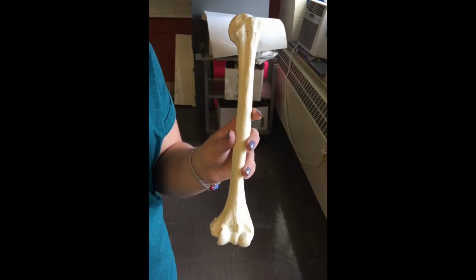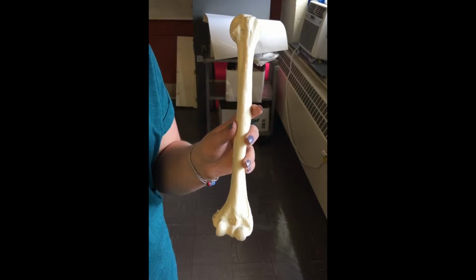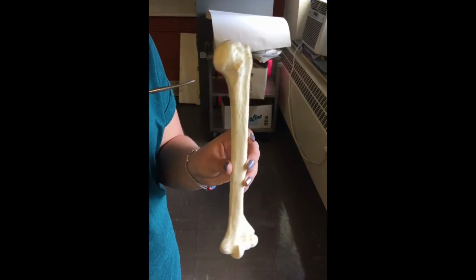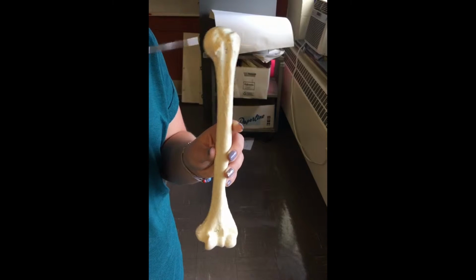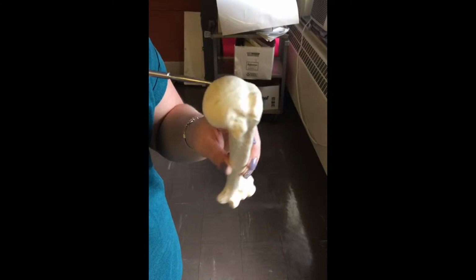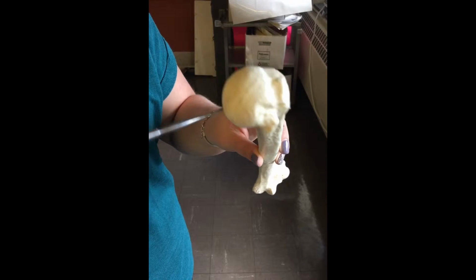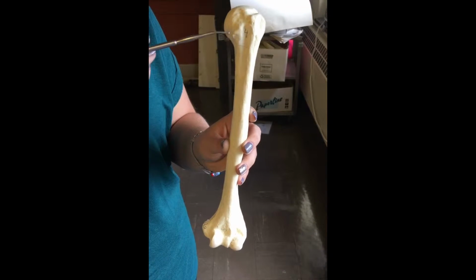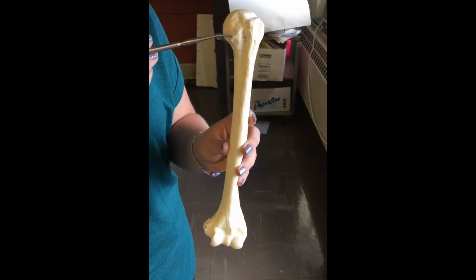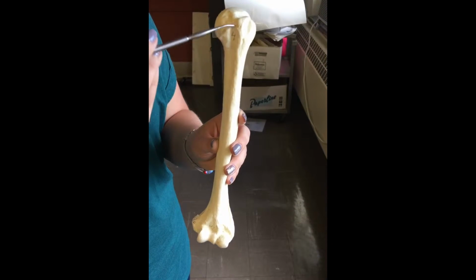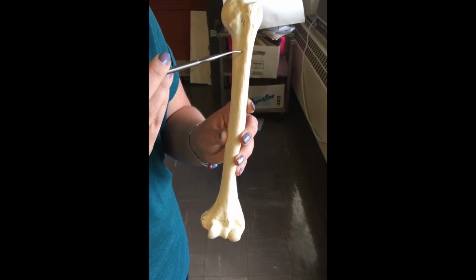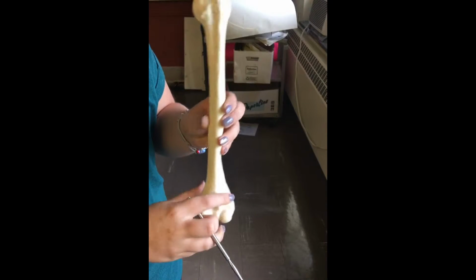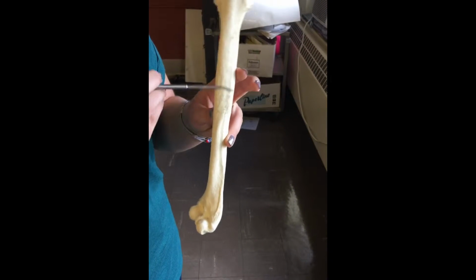This is the humerus. It is a left humerus, and this is the head. The surgical neck is right here. The anatomical neck goes around the edge of the head. This is the greater tubercle, the lesser tubercle, and this is the intertubercular groove. The deltoid tuberosity is on the side right here. It's rough and it sticks out a little.